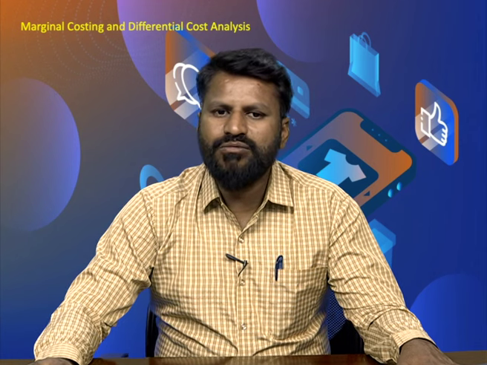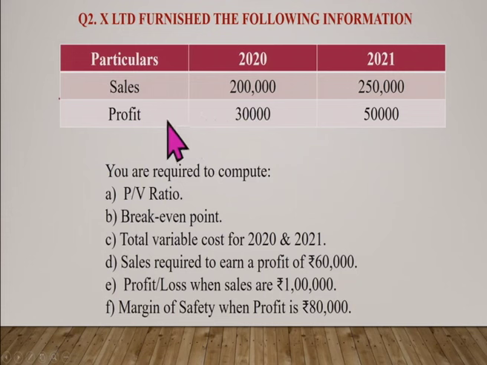Sales we already know, 2 lakhs, and we do not know the variable cost. Now we are finding the variable cost. Profit for 2020 is 30,000, and for the year 2021 it is 50,000. Fixed cost we just calculated, that is 50,000. So from sales you deduct the profit and fixed cost. For 2020, profit 30,000 plus fixed cost 50,000, total 80,000, deducted from 2 lakhs, the remaining 1,20,000 is the variable cost for 2020.